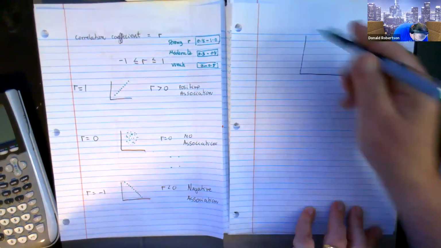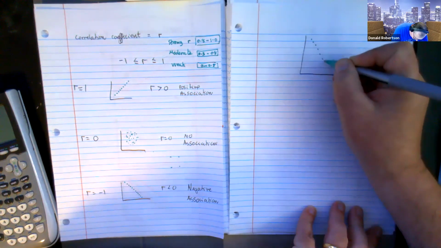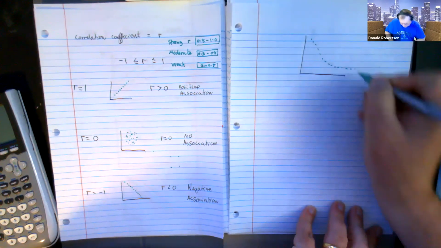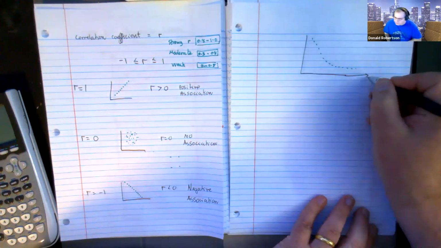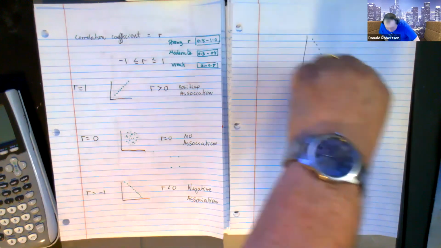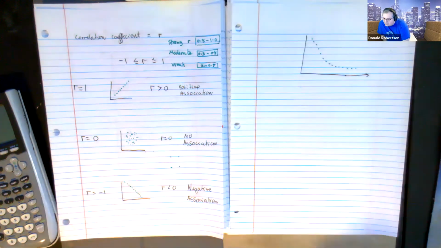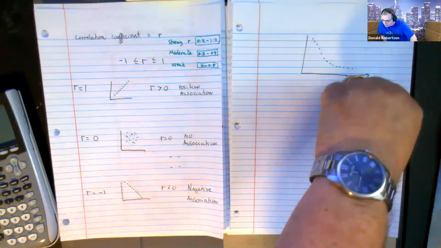Let's imagine that I have some data that is a perfect curve. Like, can you imagine a data? I know that's not great, but can you imagine that's a perfect curve, right? Its R value is not -1. You agree it's decreasing, right? So it's a negative association, right?